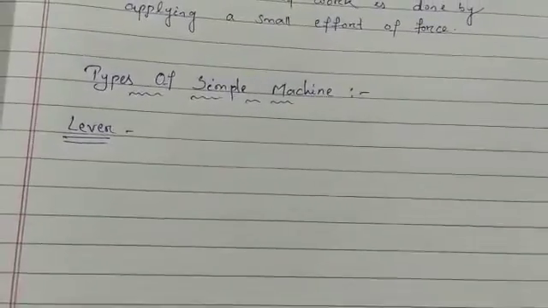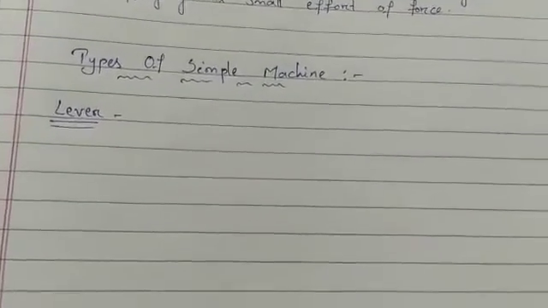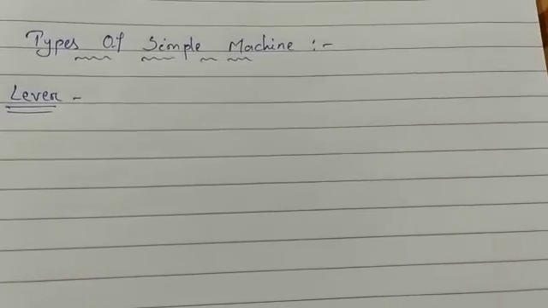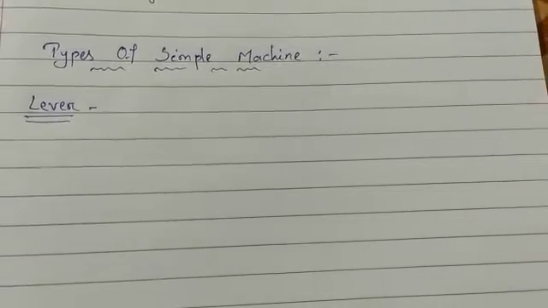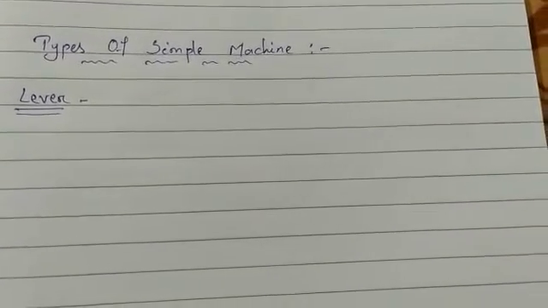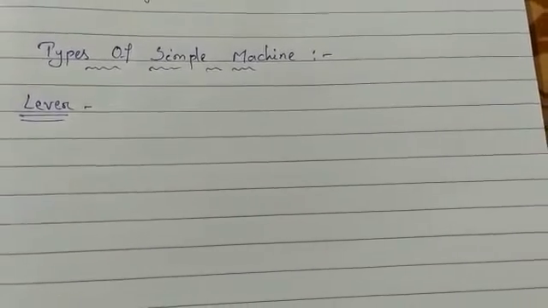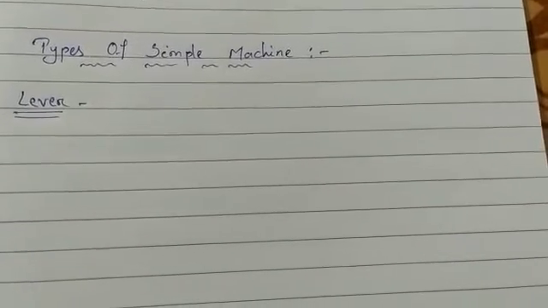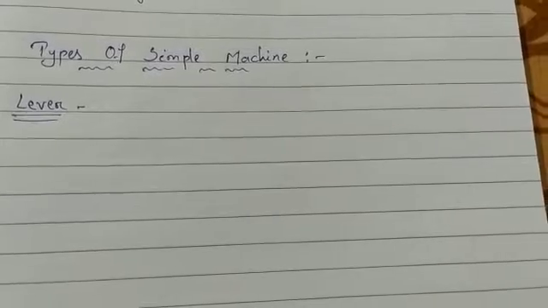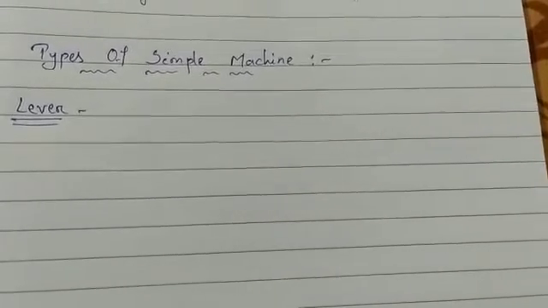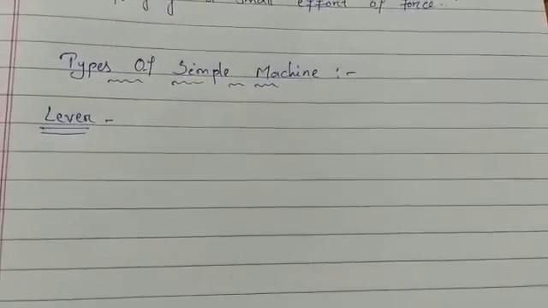So we can say that a lever is a simple machine which consists of a rigid rod and can turn about a fixed point called the fulcrum. The object which is trying to move is called the load or weight.